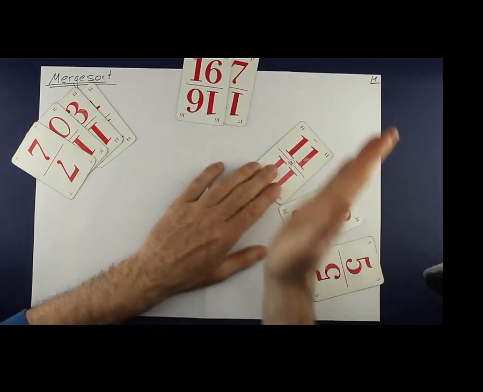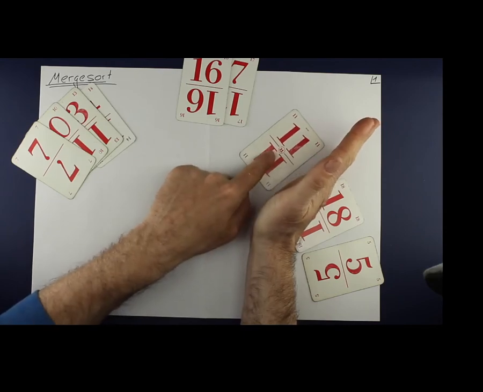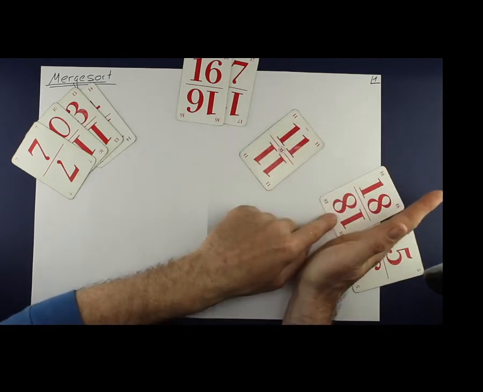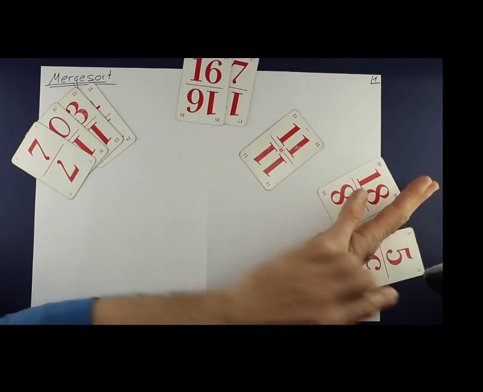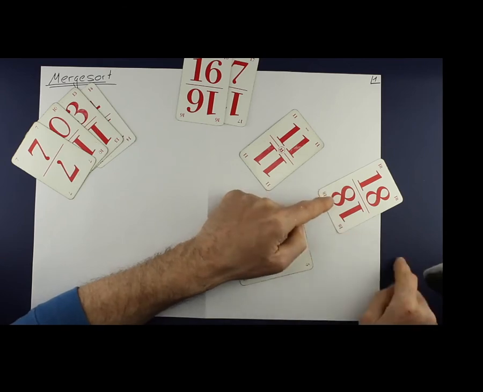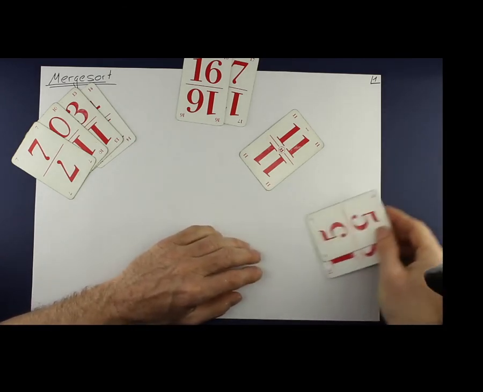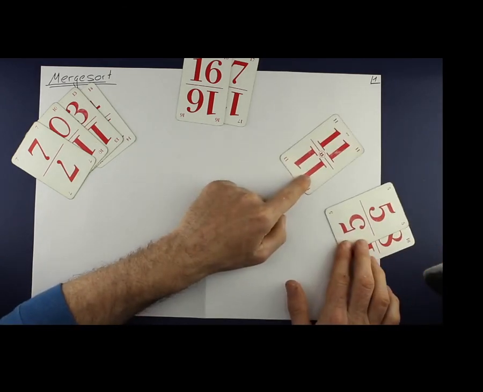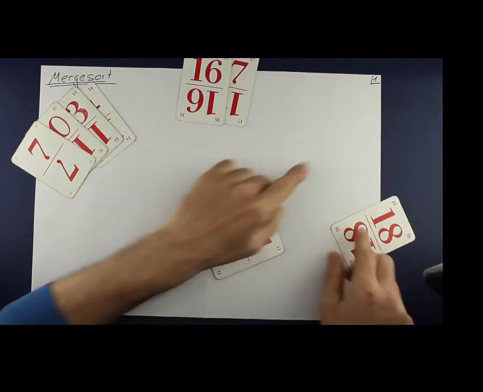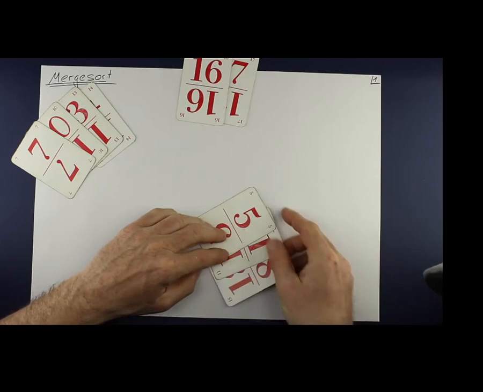So split. One card sorted. Two cards. Let's split. One card sorted, one card sorted. Now let's merge. Smaller one, empty, take the rest. Let's merge these. Smaller one, empty, take the remaining cards.